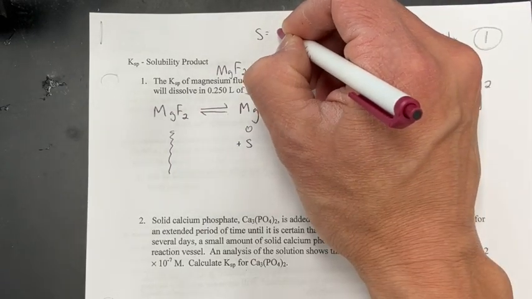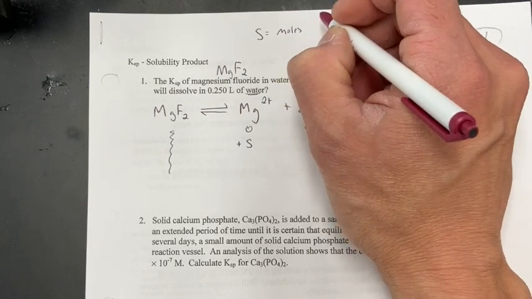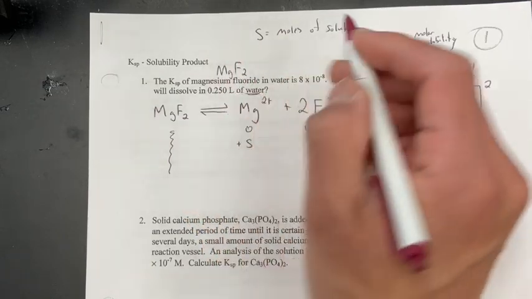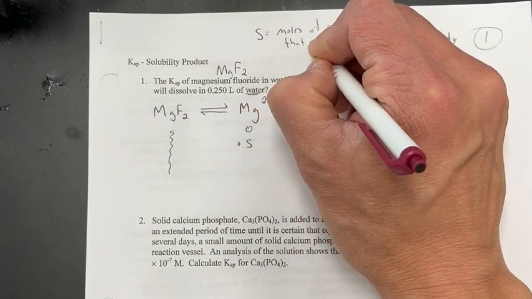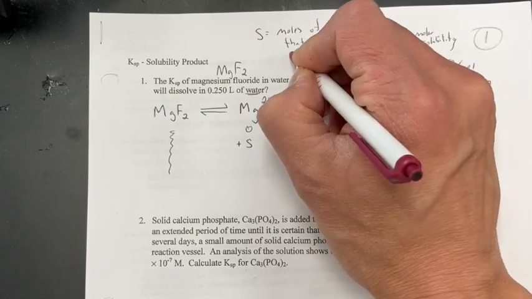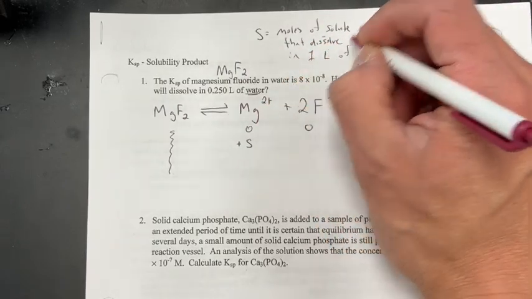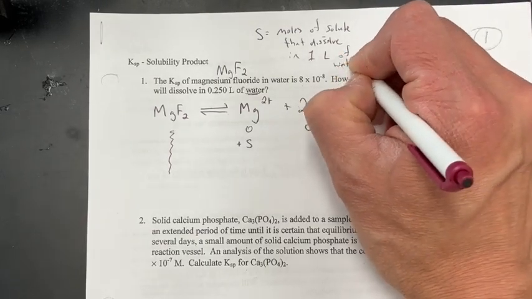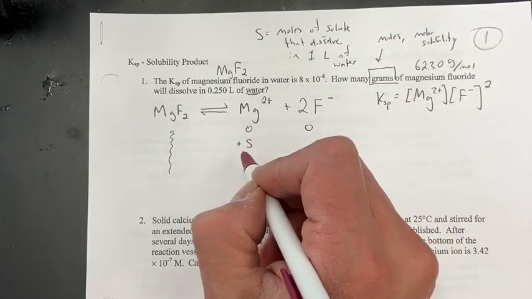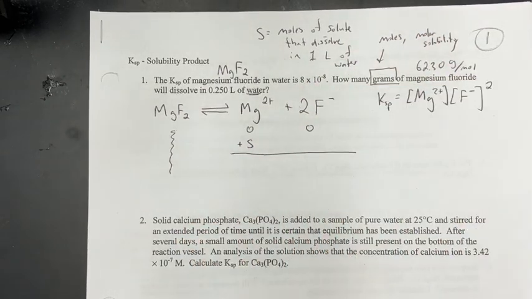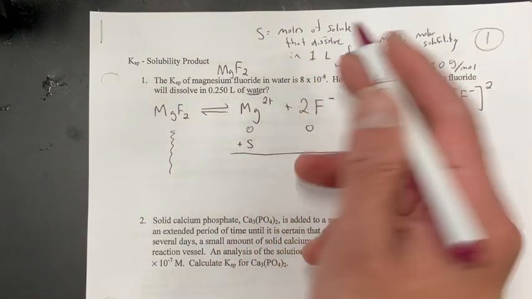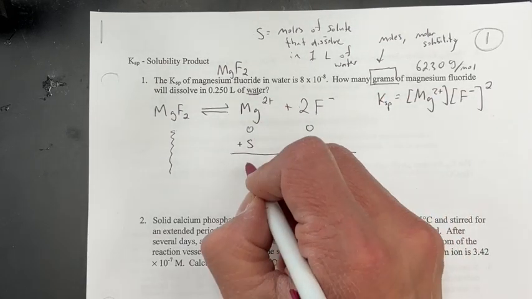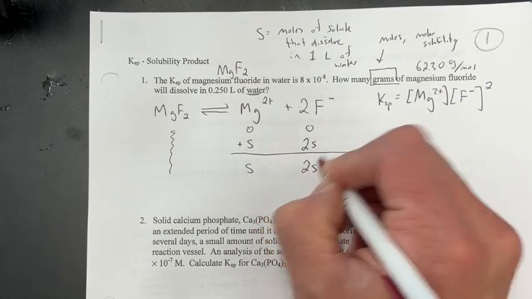It tells me the number of moles of solute, which is the thing that's dissolving, that dissolve in 1 liter of water or solution. Some people use X here, some people use S. I like S because solubility. This, remember, is 2S. And so this is going to end up being S, 2S down here.